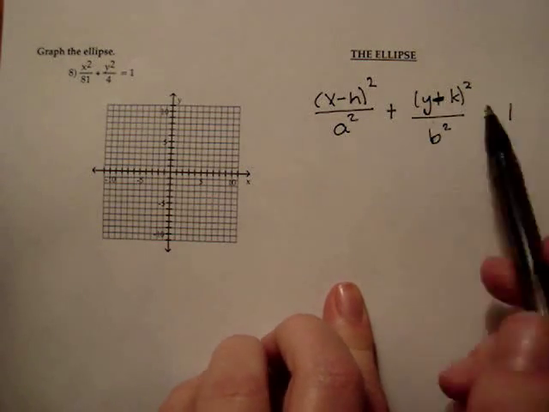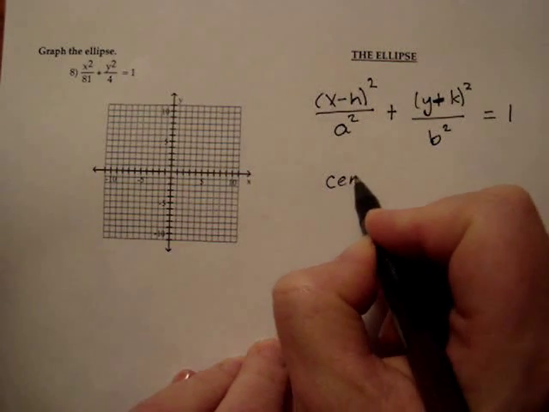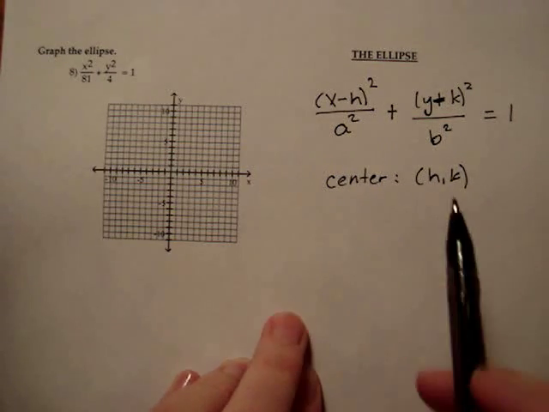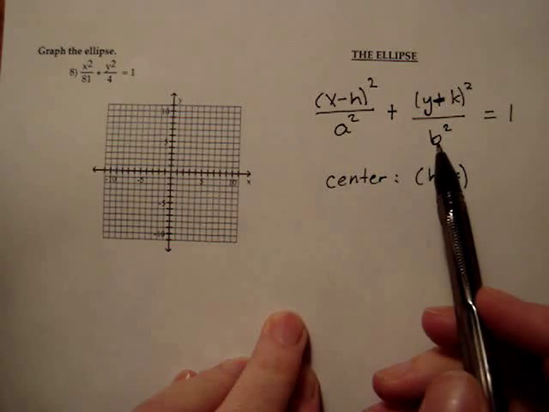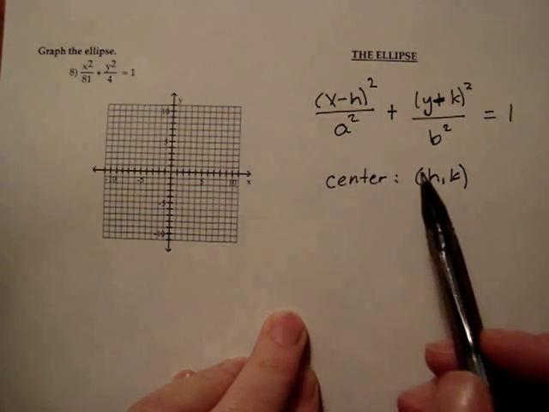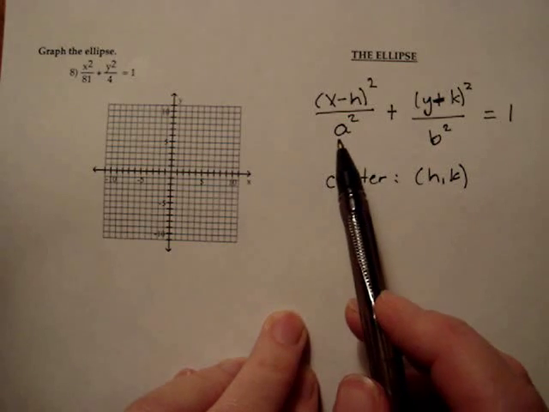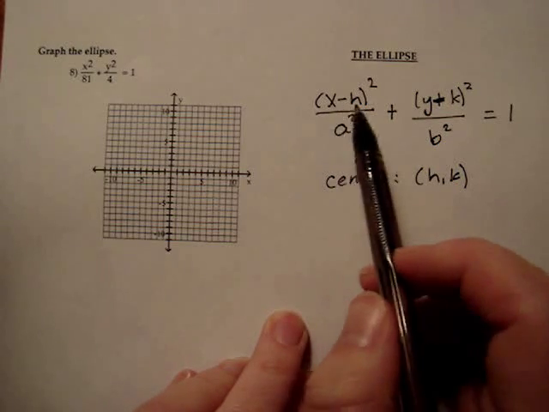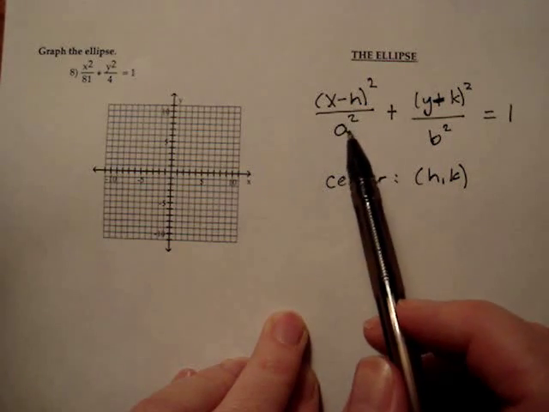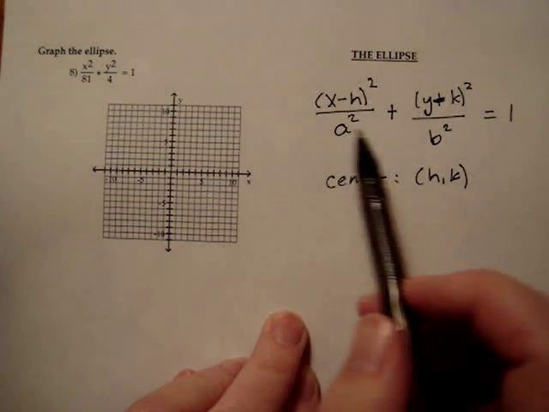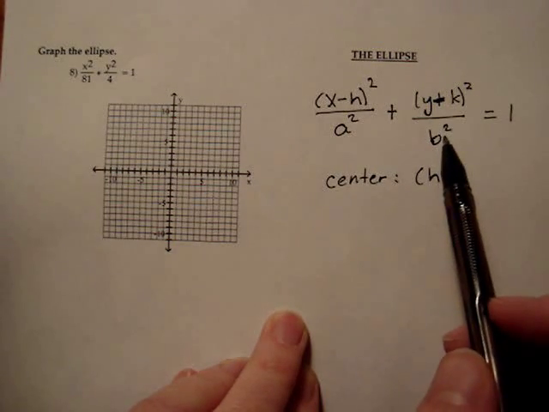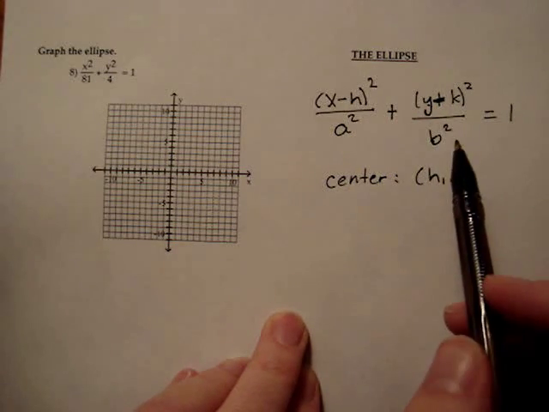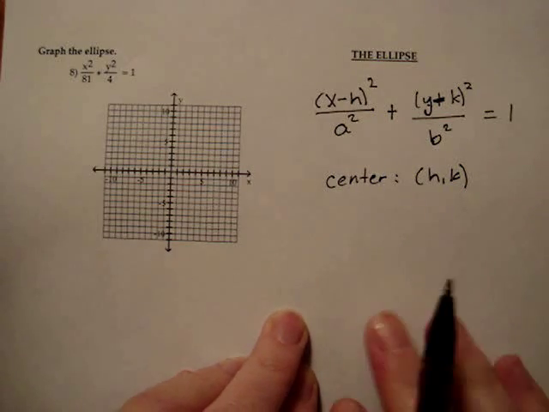Now all of these letters mean something. First, the center of our ellipse is going to be at (h, k) again. Second, the a and the b tell us how far to count from our center out to the edge of the ellipse. Since the a squared is underneath the x portion, a tells you how far to count left and right. Since the b squared is underneath the y portion, b will tell you how far to count up and down. The best way to understand this is to do an example.